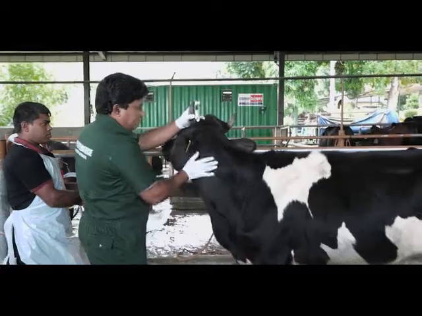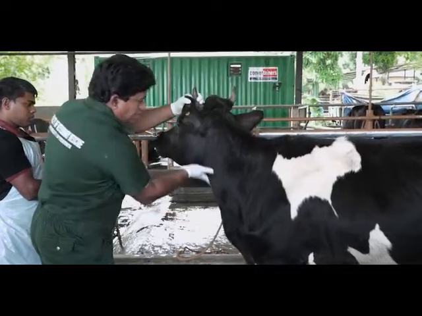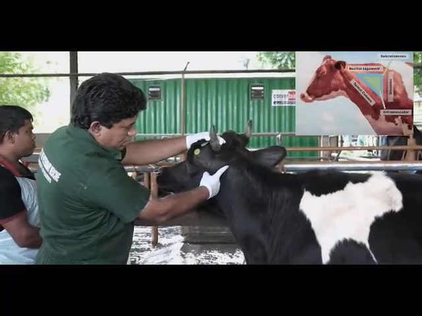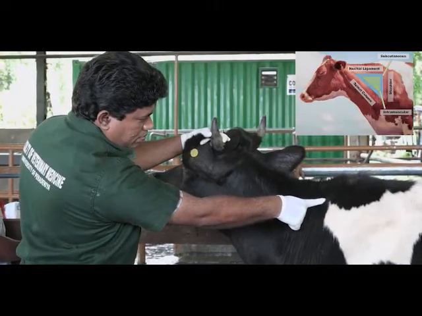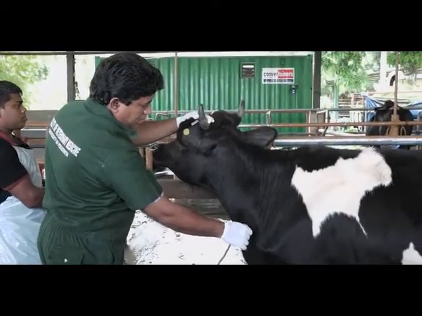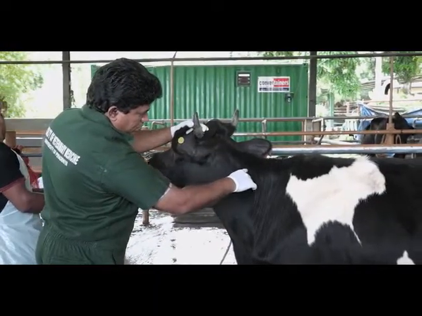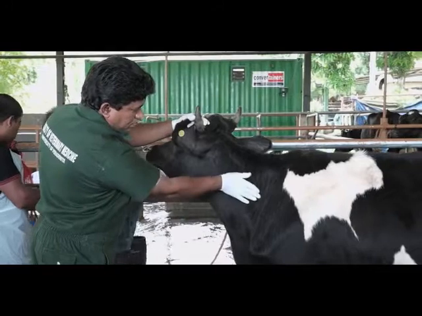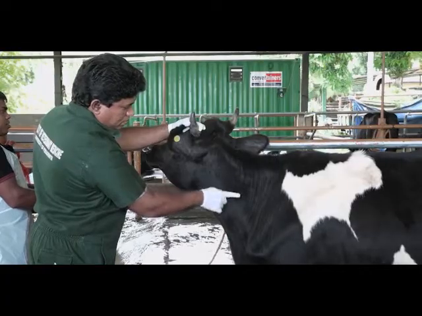In the neck region, IM injections are administered to the injection triangle. The vertices of this hypothetical triangle would be the base of the ear, cranial angle of the scapula, and the shoulder joint. This is the injection triangle of the neck region. Injections can be given within the triangle considering the volume of the injection.